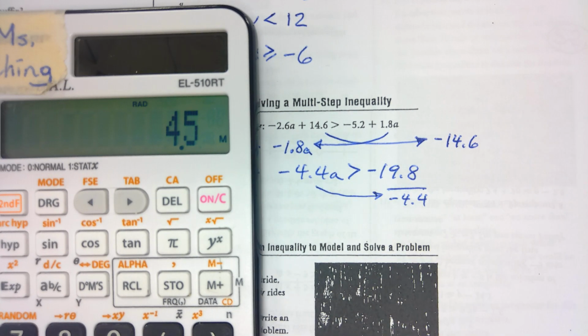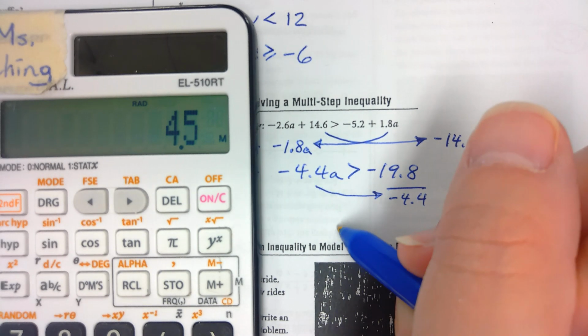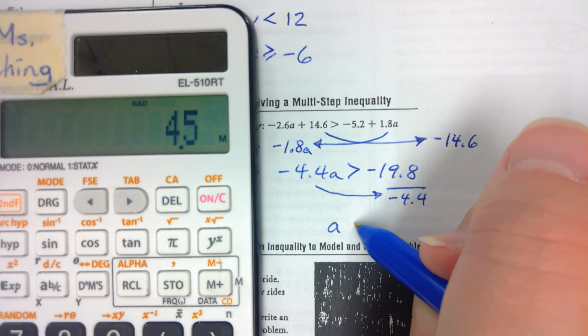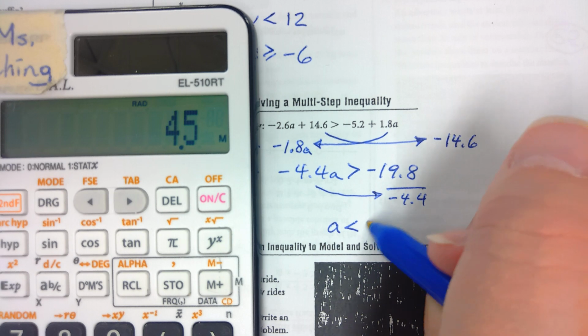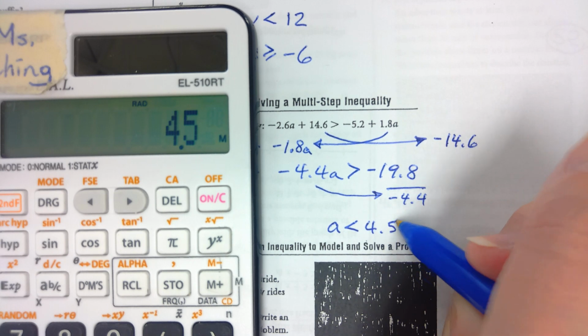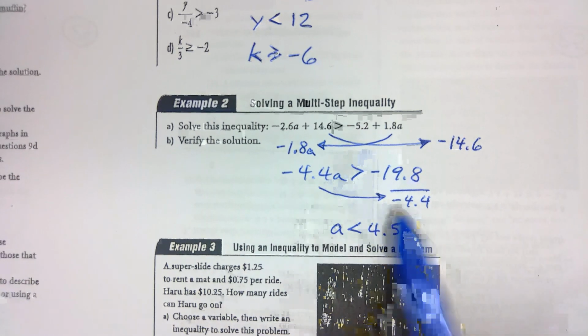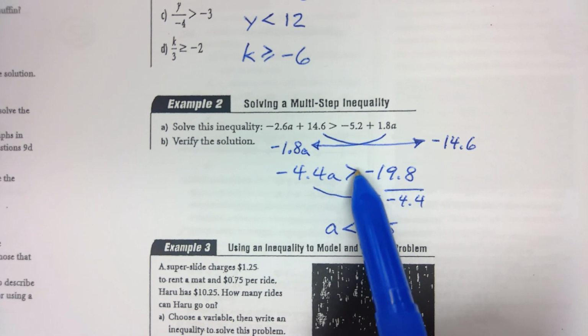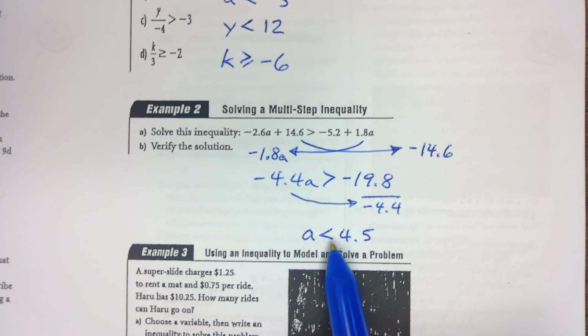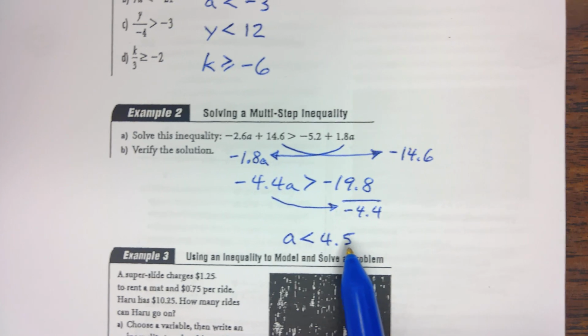Who can tell me my final answer here? A is less than 4.5. Perfect. Good job. Because I divided by a negative, I have to change the direction. So it's a is less than 4.5.